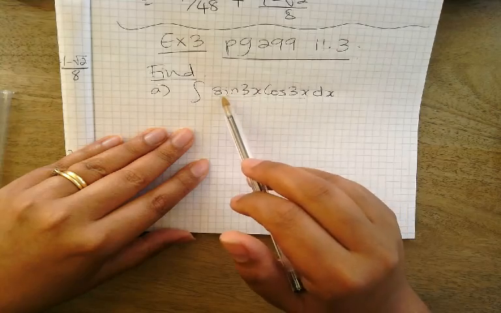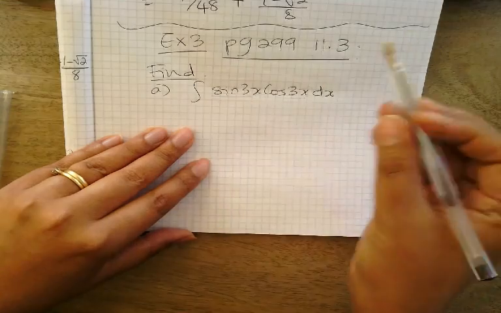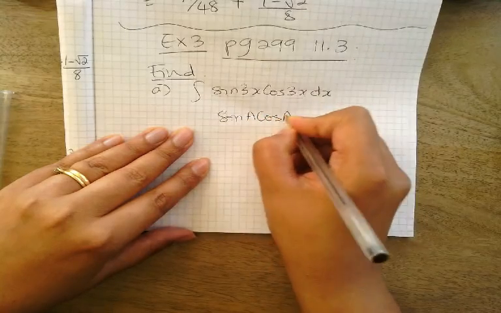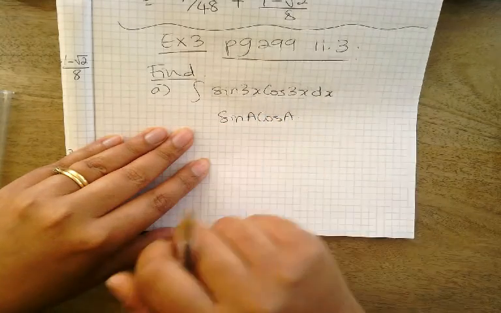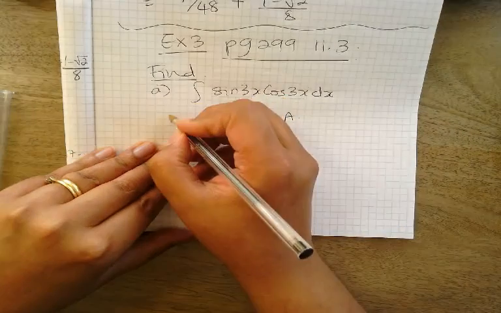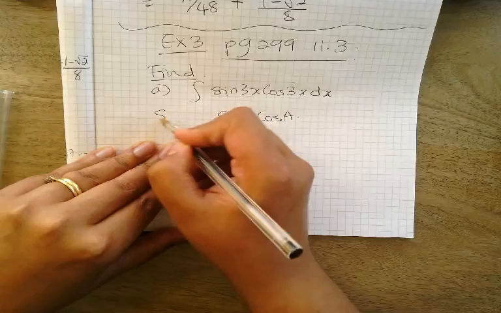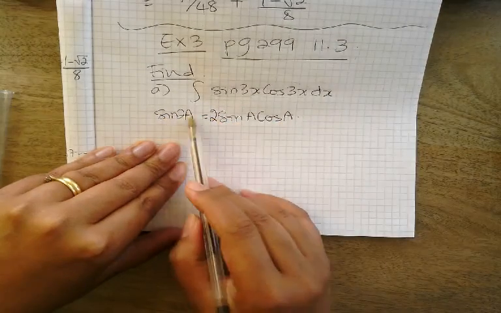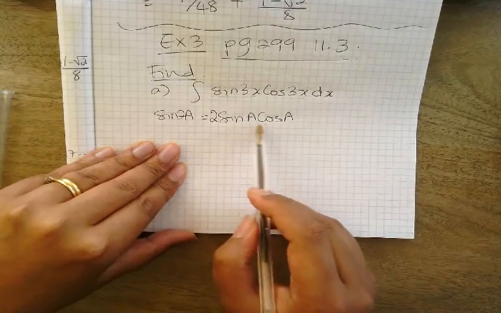Now sine 3x cos 3x, let's just write that as sine a cos a. This looks a bit like the sine double angle formula. If I had sine 2a, then sine 2a is equal to 2 sine a cos a.